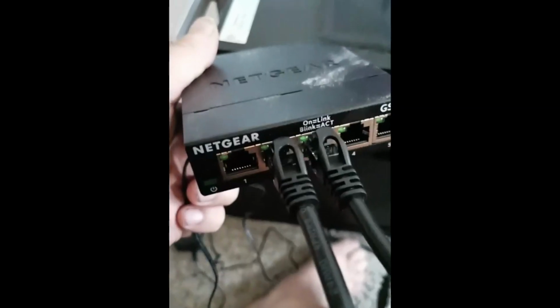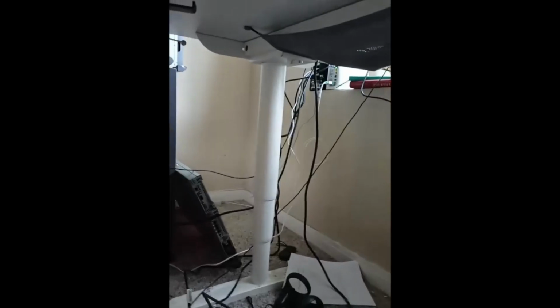I've got this port number one here open because that's going to go up to the pfSense firewall, and then I've got the power cable. So all I've got to do is go over to where my pfSense machine is, which is just up there, and get that plugged in. I've got my power strip down there, so I'll be right back.